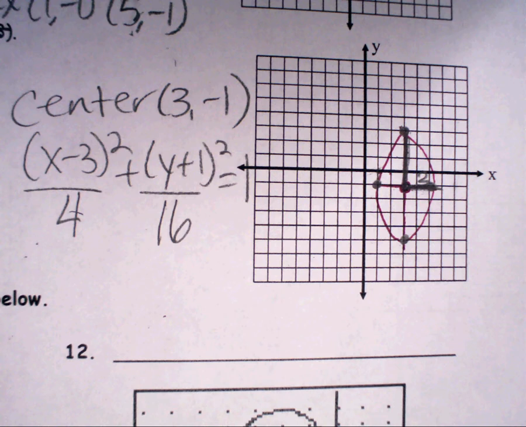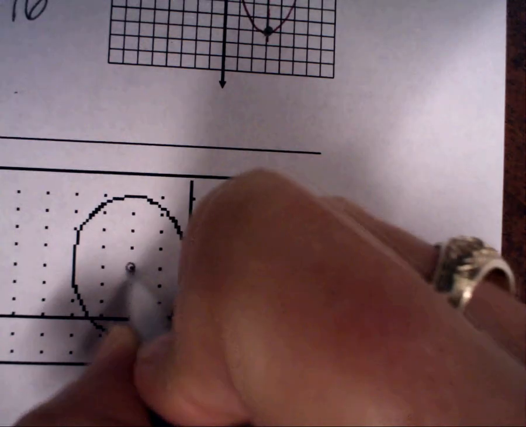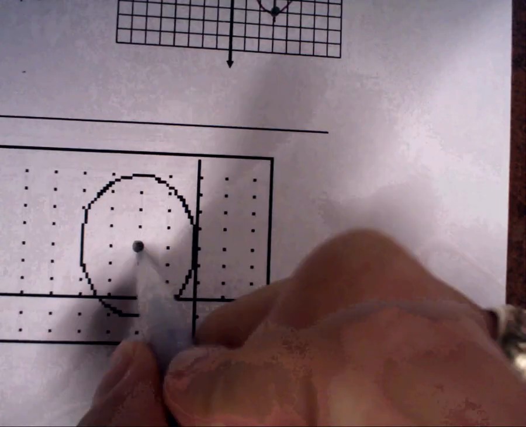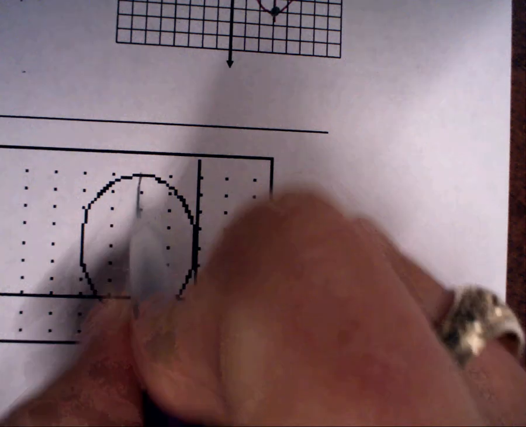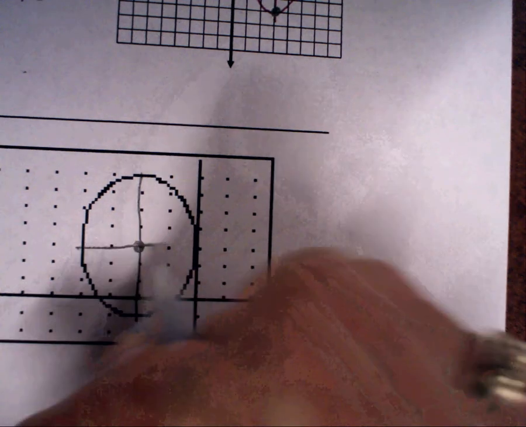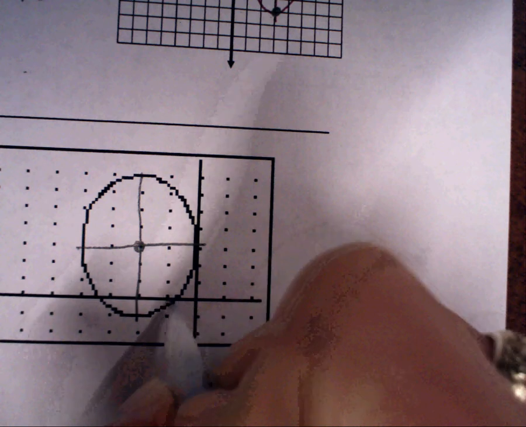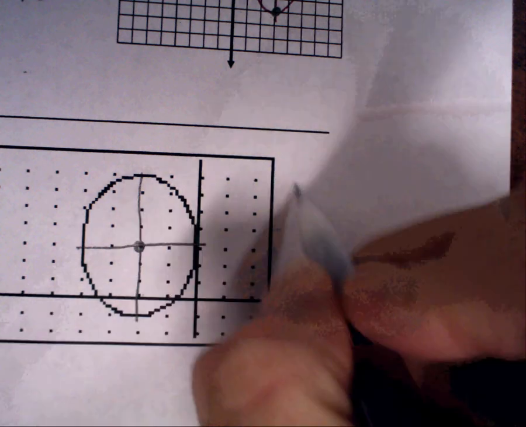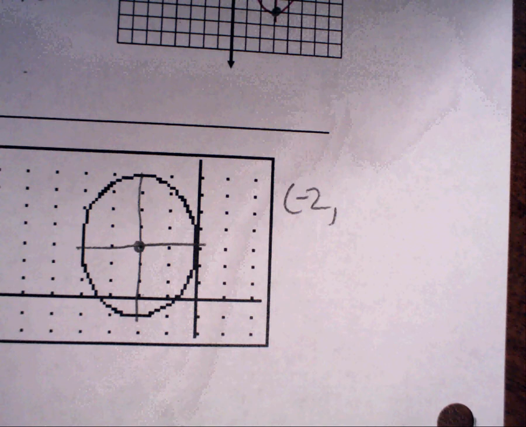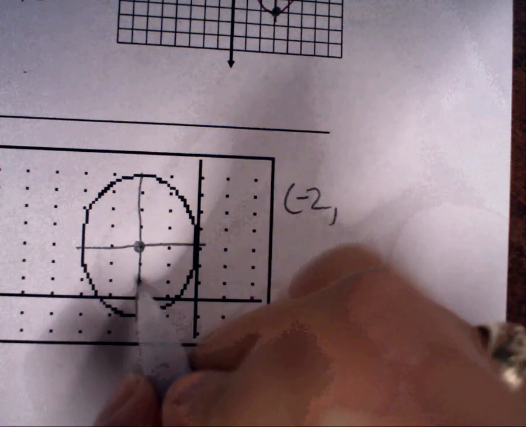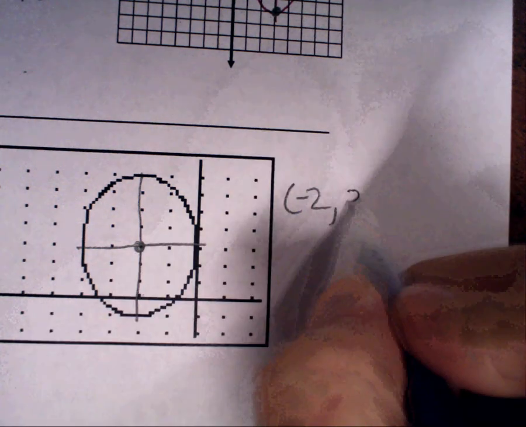All right, so then keeping with doing the evens, we'll jump to number 12. Number 12 is an ellipse whose center is right in the middle. If you wanted to, you could draw these lines in, right? So my center is at (-2, 3).